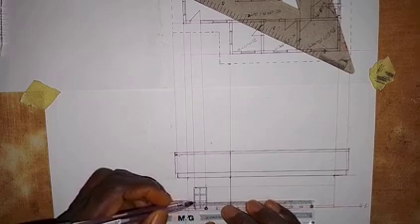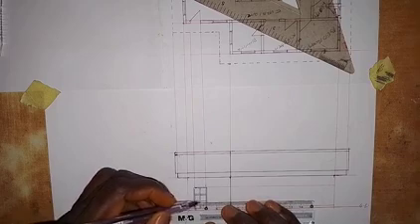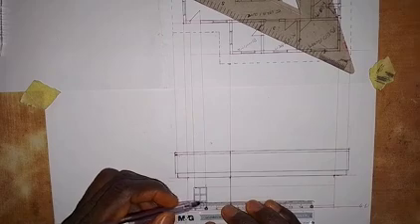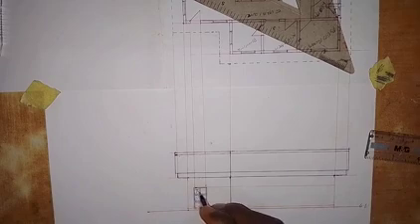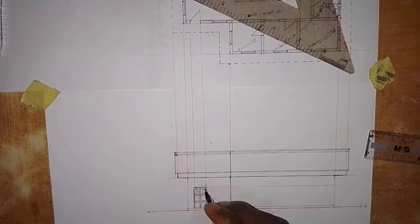If you look at the front elevation, I made a different design from this, but for this I want it to be like this. It is wooden, so we need to show that it's wood. This is the symbol that we use.